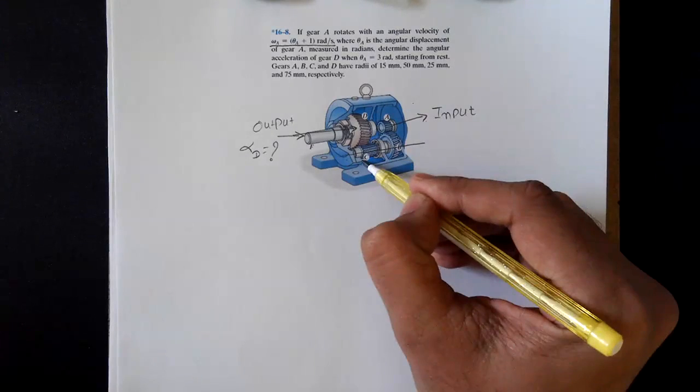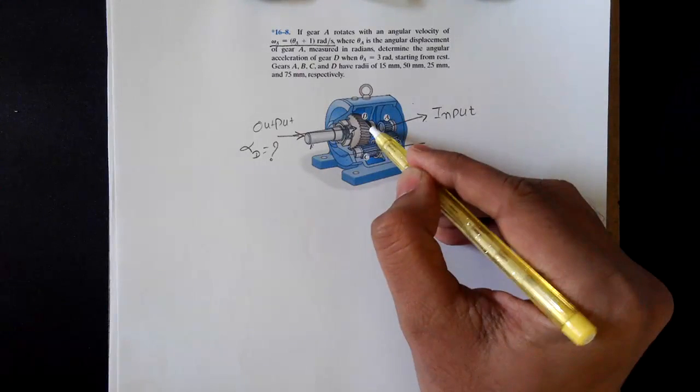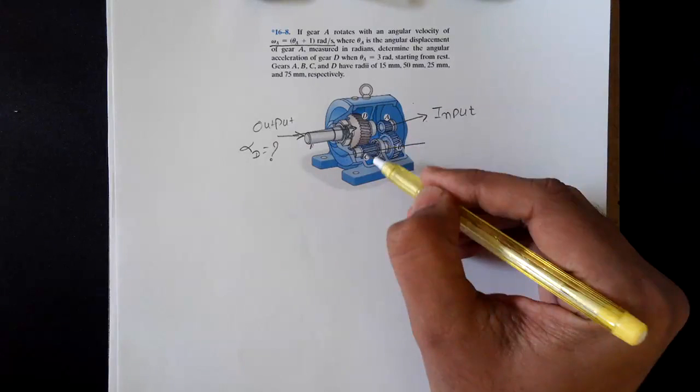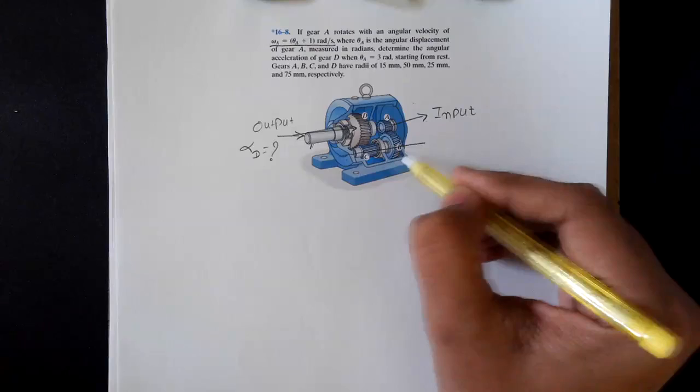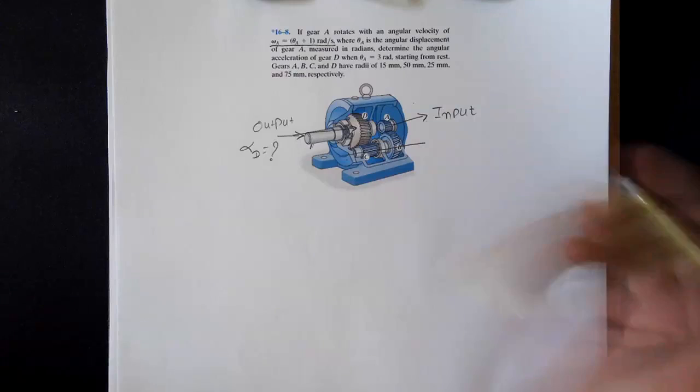And then once we have the angular acceleration of gear C, we can calculate the angular acceleration of gear D, again using the alpha R equation. So the problem is very simple once we figure out how to calculate the angular acceleration of gear A. So let's begin.